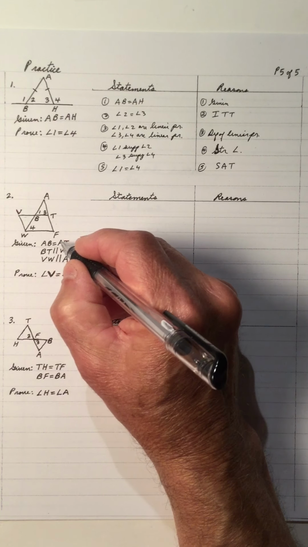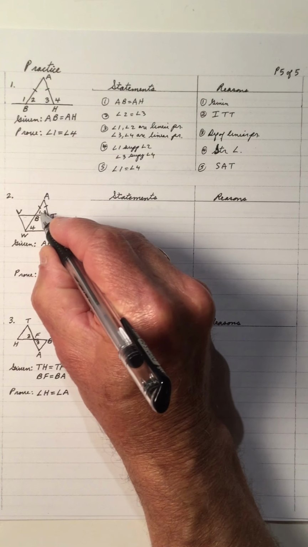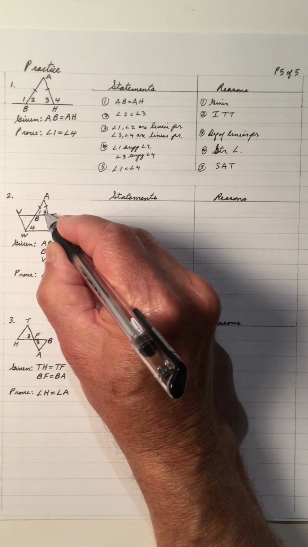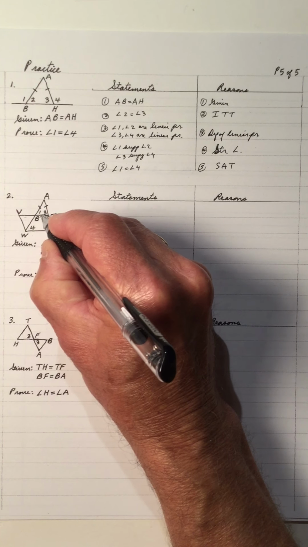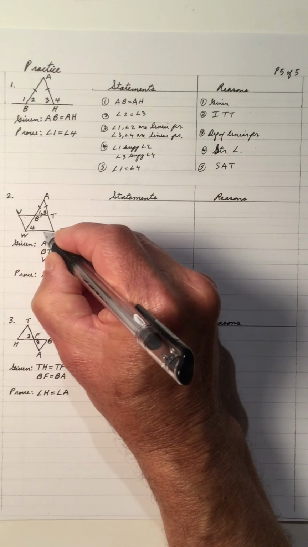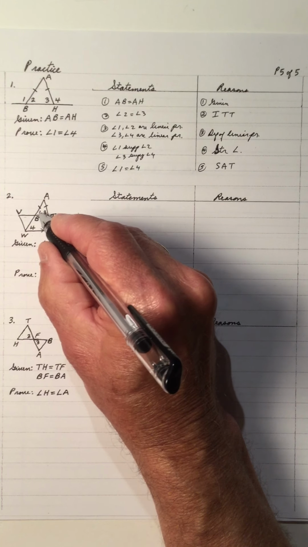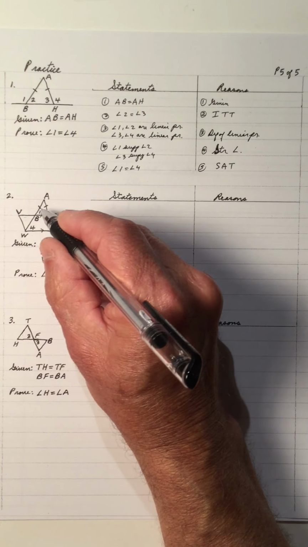If AB is equal to AT, so we have this side equals this side, so that makes 1 equals 3. Okay, we got BT. BT is this side line parallel to WF. So because these two are parallel, that means I get 1 equals 4, corresponding angles.